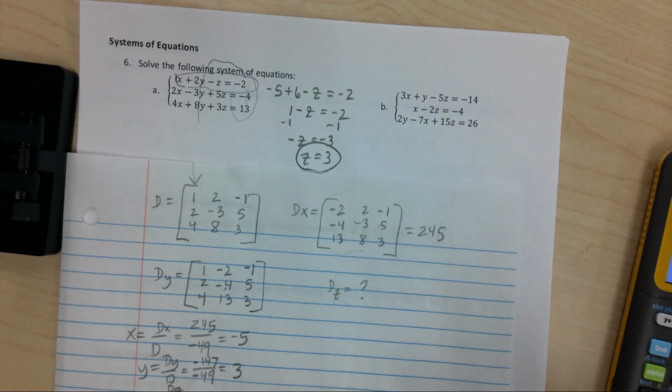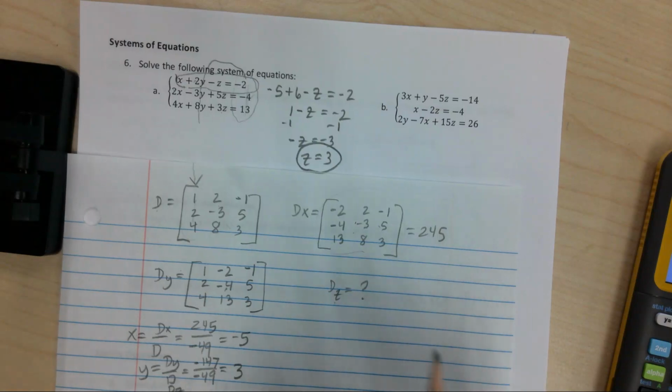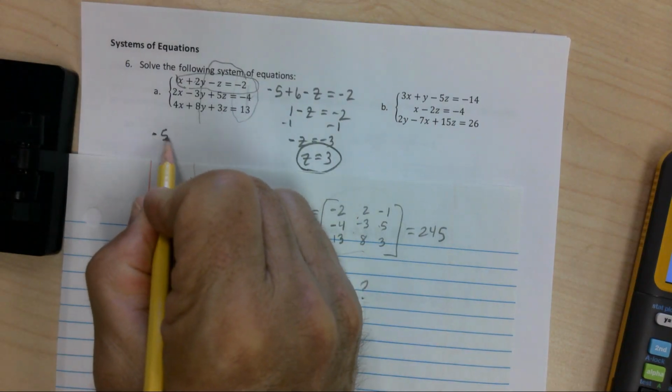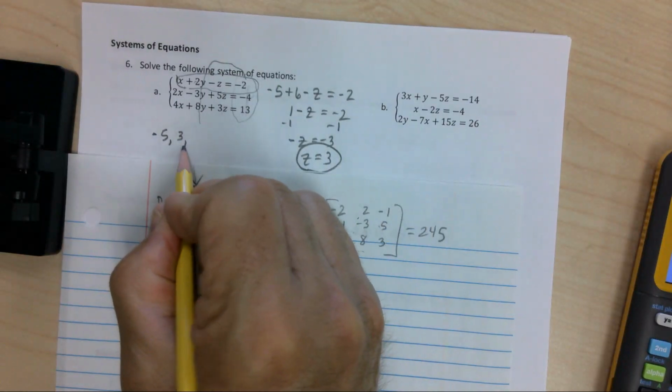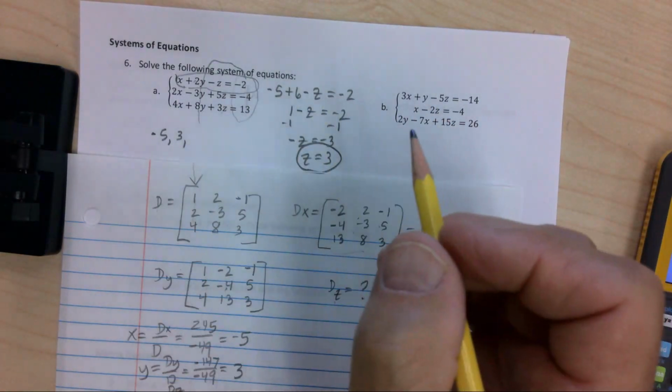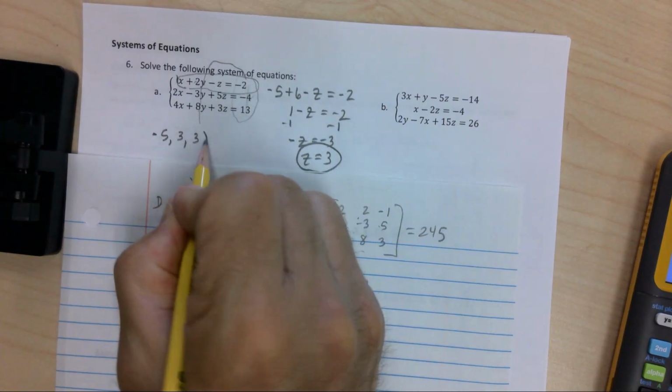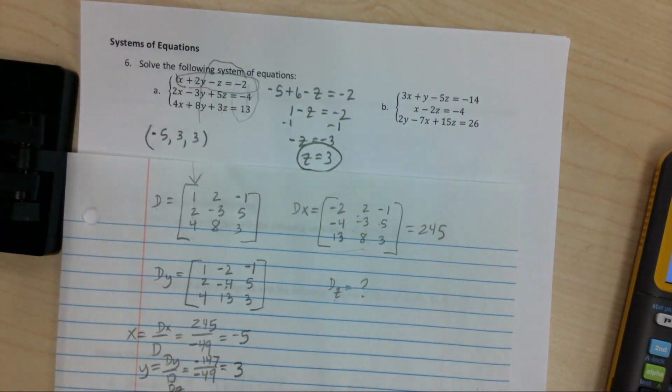But there you go. So technically your answer is a point. I don't know if I shared that with you in class, but it's a three-dimensional point, which is kind of fascinating. So there it is. All right, on to letter B.